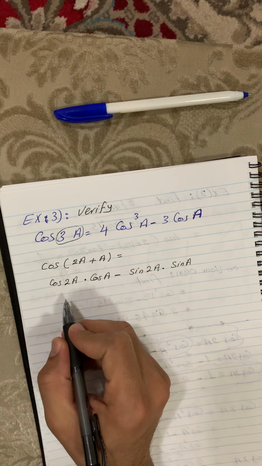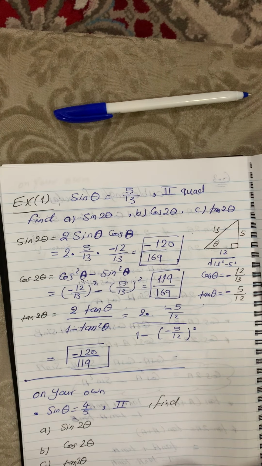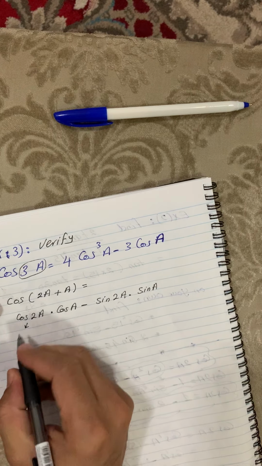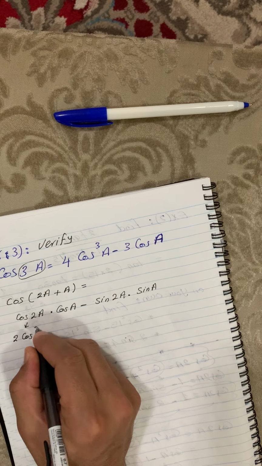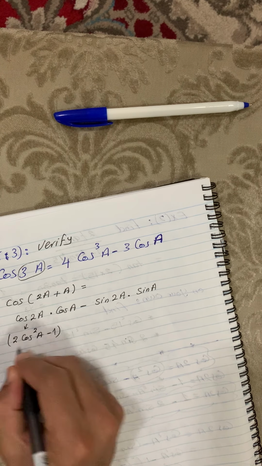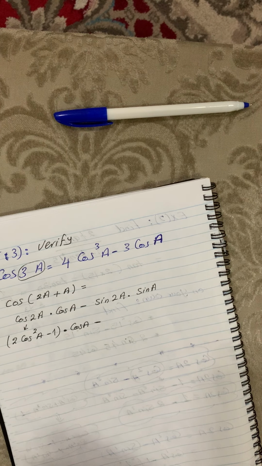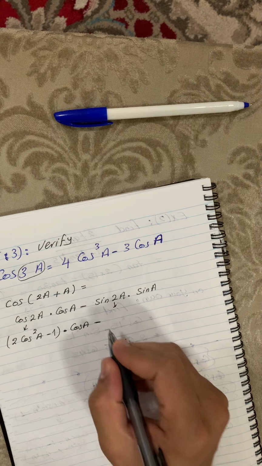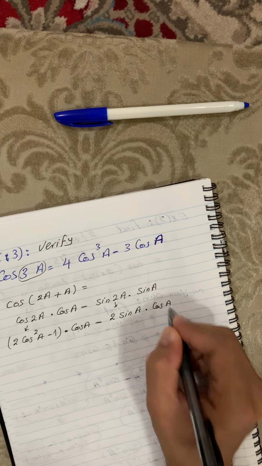Cosine 2a we can write using this formula: 2 cosine square a minus 1, multiplied by cosine a, then minus sine 2a, which is 2 sine a cosine a.